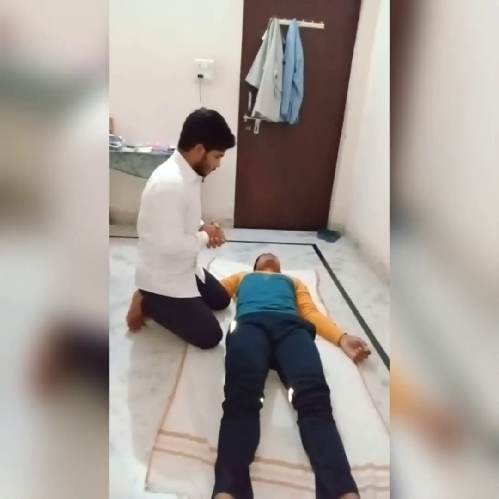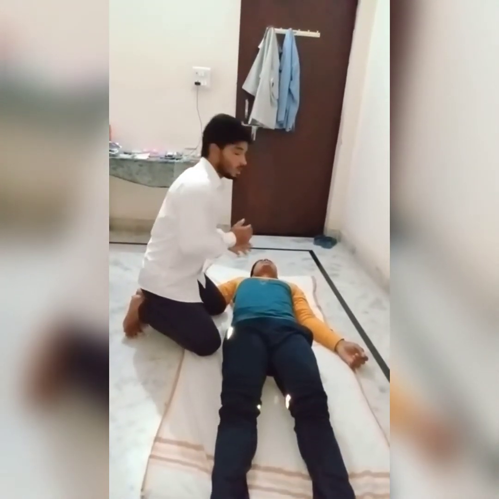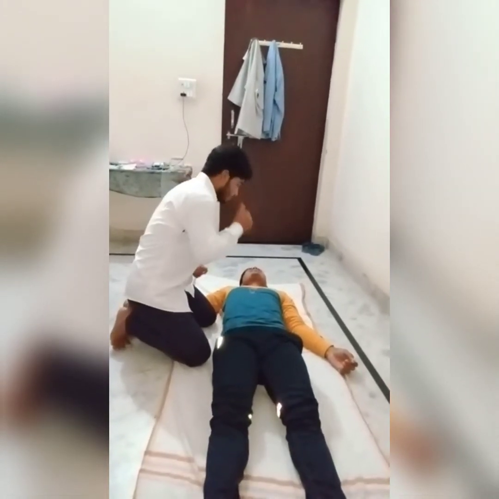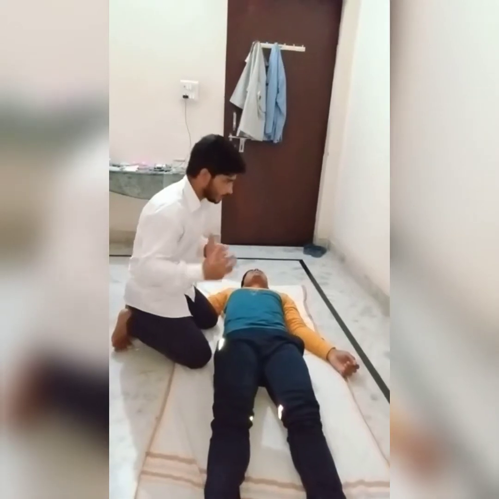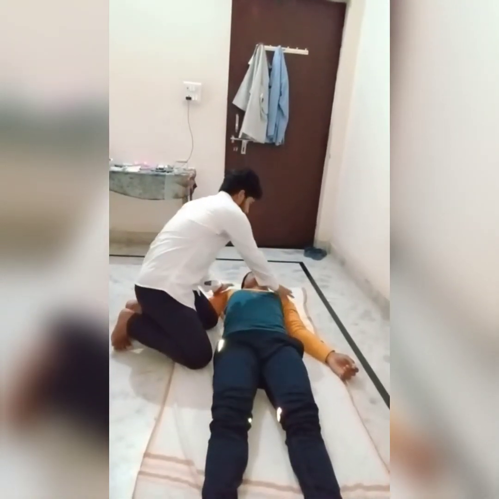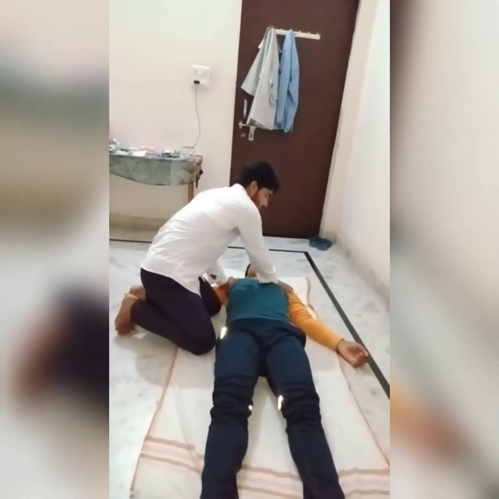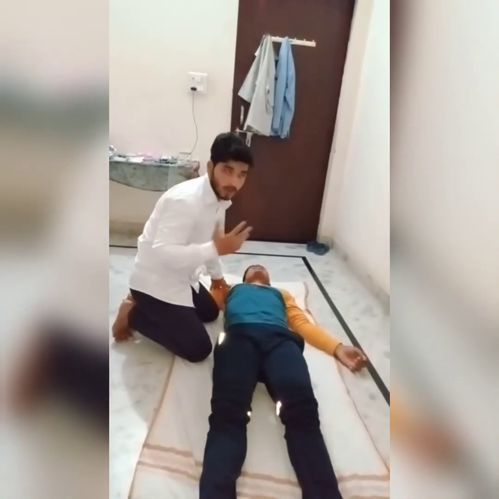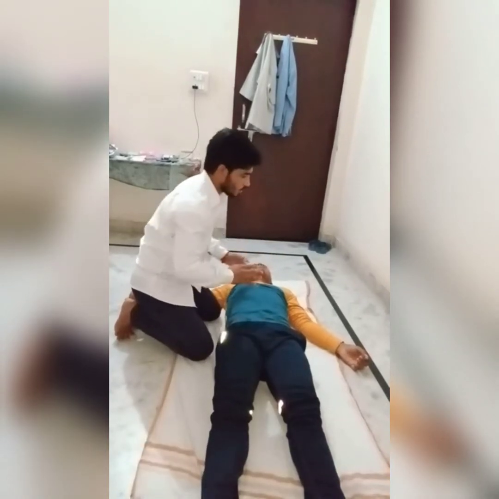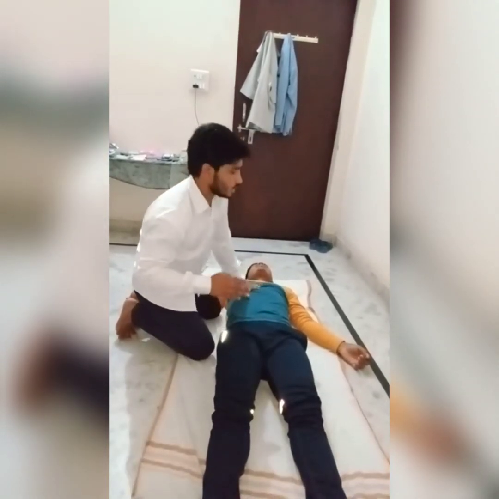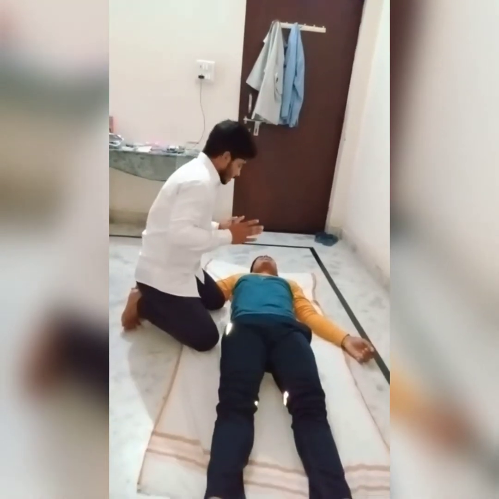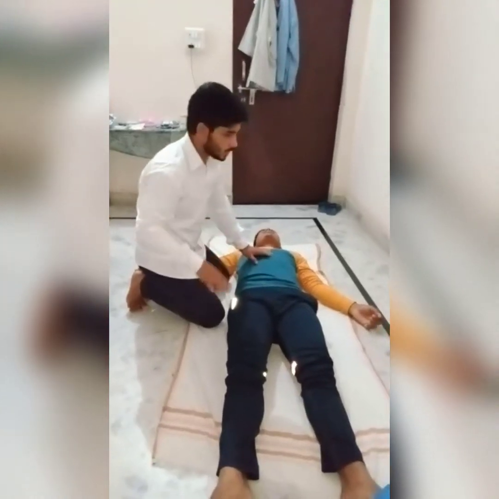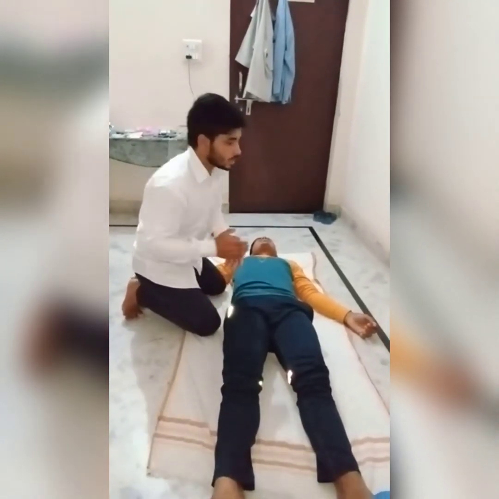After that, the first step of CPR is the shake and shout step. In this step, we gently shake the person and tell them, "Are you all right? Are you fine?" If the person's body isn't responding, then we do the next step of CPR.